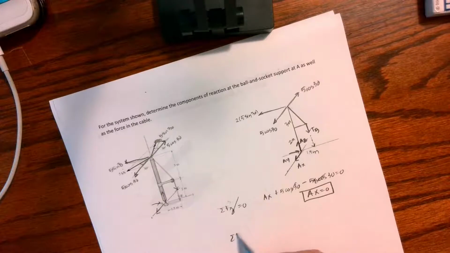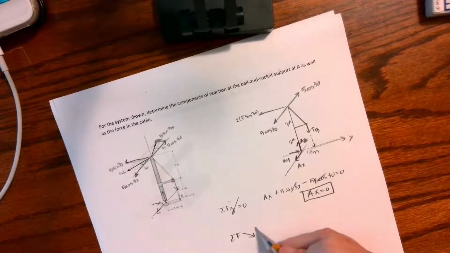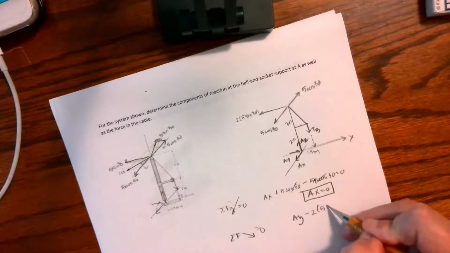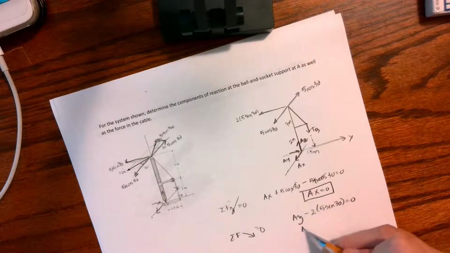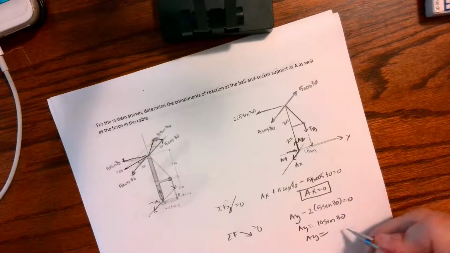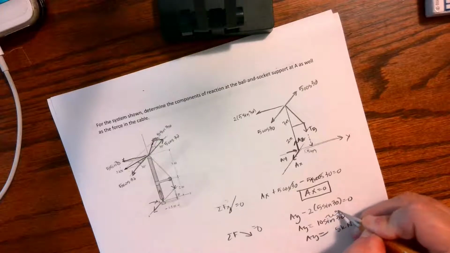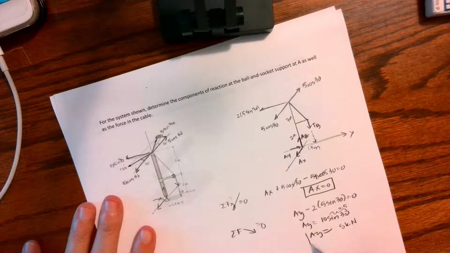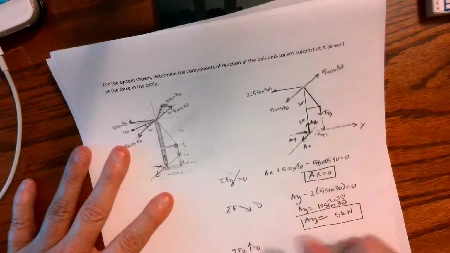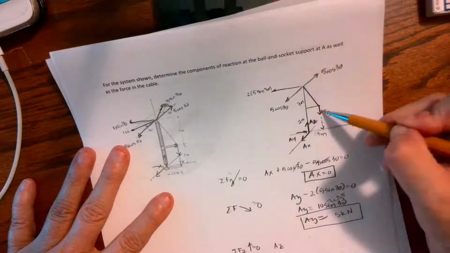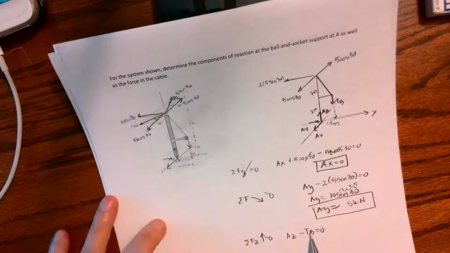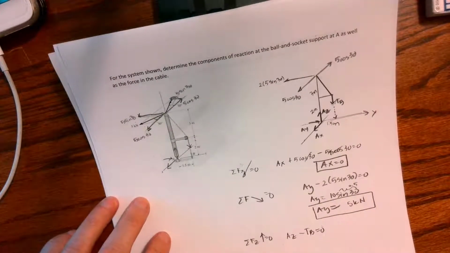Okay, now we're going to sum forces in the Y direction. Positive equals 0, and I have AY minus 2 times 5 sine 30 equals 0. AY equals 10 sine 30. AY equals 5 kilonewtons, because that's going to be 0.5. Half of 10 is 5, so 5 kilonewtons. Okay, if we sum forces in the Z direction, up is positive. I have this unknown AZ. I don't have any applied, but now I have minus tension of B equals 0. So I have 2 unknowns and 1 equation, and now I'm going to have to look at summing moments.